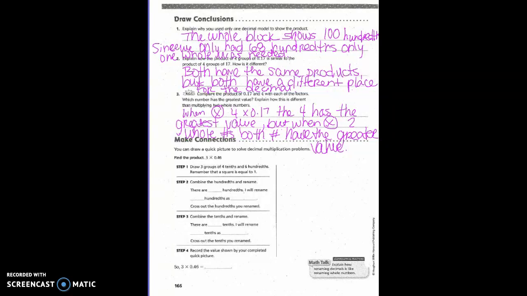You can draw a quick picture to solve a decimal multiplication problem. So find the product of 3 times 46 hundredths. Draw 3 groups of 4 tenths and 6 hundredths. Remember that a square is equal to 1. So we need to draw how many longs? 4 and then 6 hundredths, right?